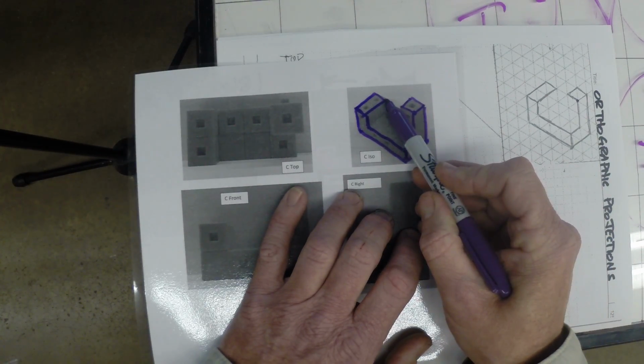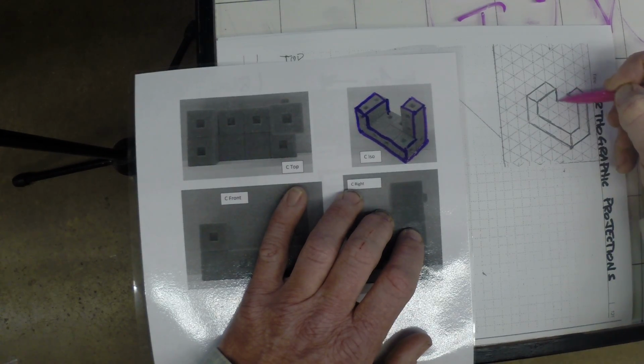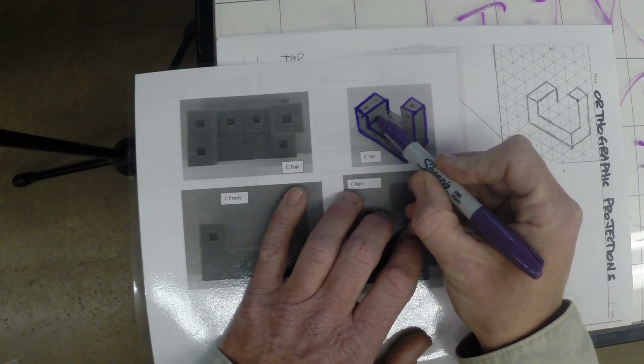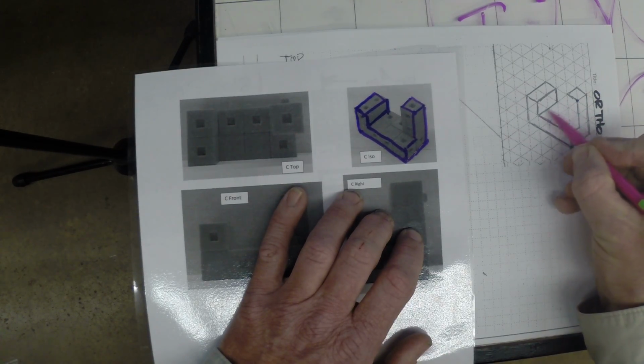So in this corner here, straight down 1 block. That's here, straight down 1 block. And we'll get this inside corner right here. They're important. They help us really see what's going on. So that would be that.